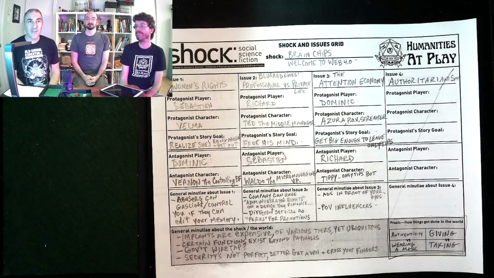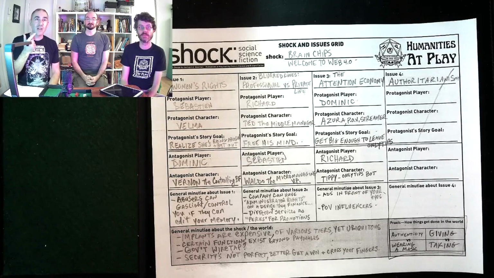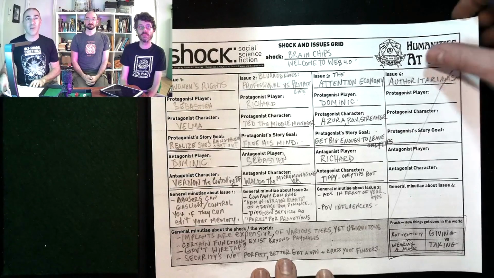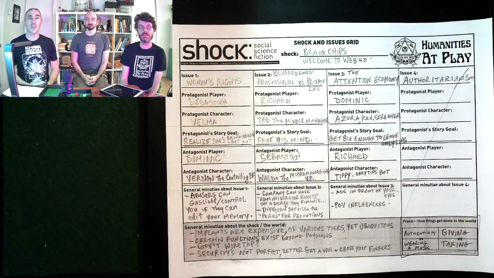And so that's it for world building. Defining the issues and the shock, thinking about the minutiae that surround the shock and each of the issues, beginning to think about how the shock affects the issues, thinking of which issue we'd like to create a protagonist in and what will be the story goal of that protagonist, so that then somebody else can create an antagonist character that gets in the way of that story goal. You do that once for each issue and your world building is complete.